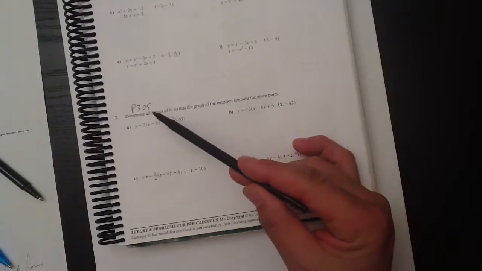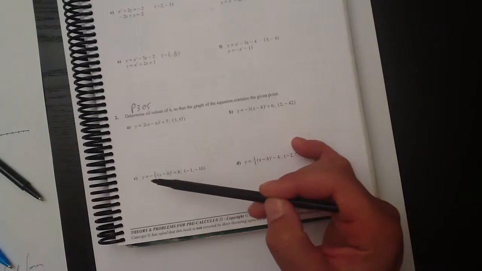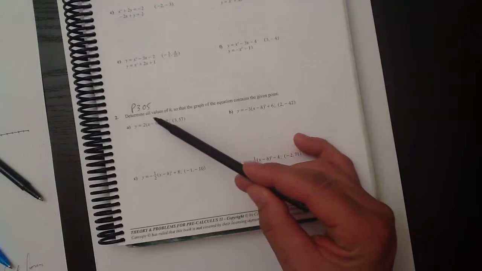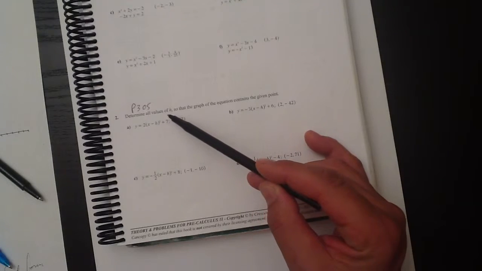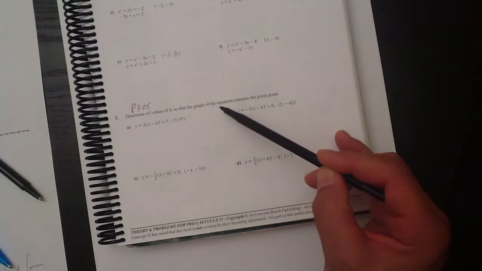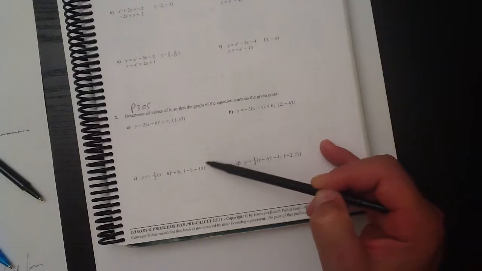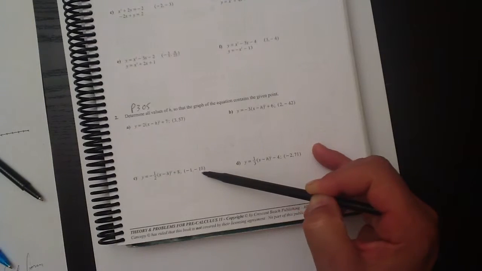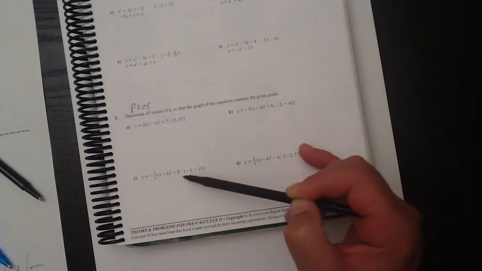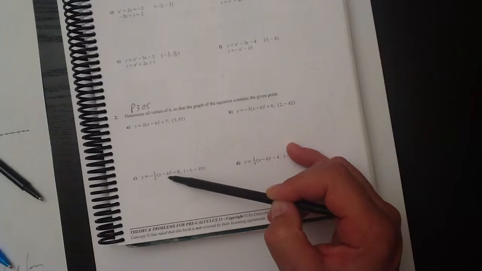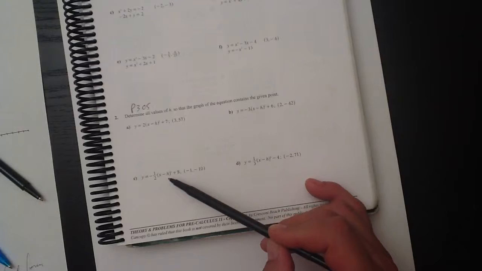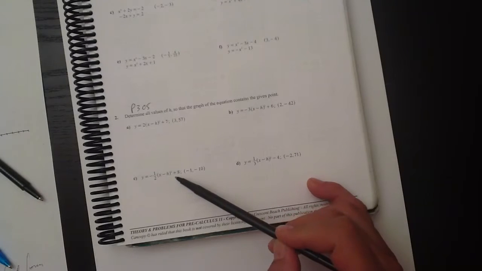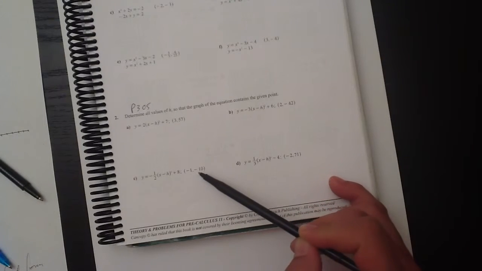Okay, we're going to try page 305, exercise 2. We're going to do C here, and what we're doing is trying to determine all values of h so that the graph of the equation contains a given point. So it gives you a point, in this case -1, -10, and it's saying what does h have to be? It says all values of h, so sometimes I suspect there might be a plus minus thing there. But anyways, all values of h such that this point is part of the solution set.